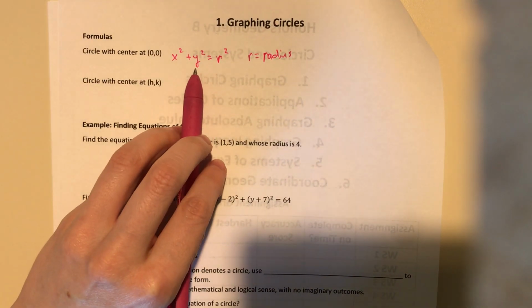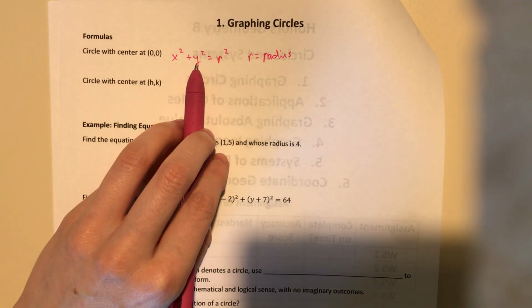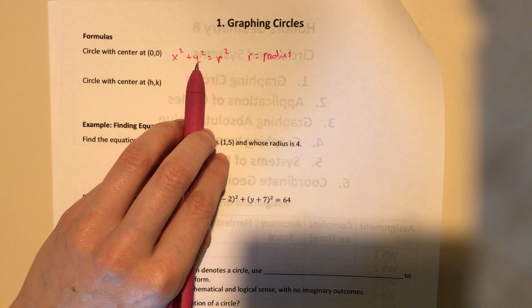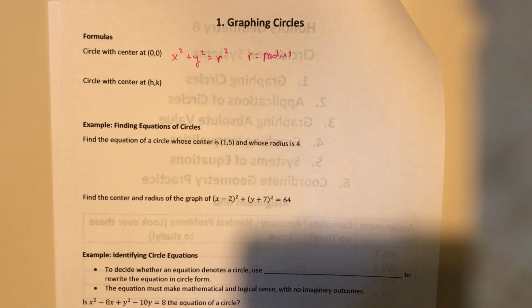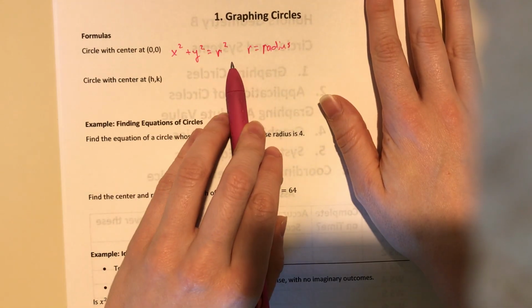Notice also that it's not a y equals equation. That's because it's not a function. So circles, if you graph them on a graph, you have a non-function. It doesn't pass the vertical line test, so we can't start them with y equals. Instead, we have to write them this way.